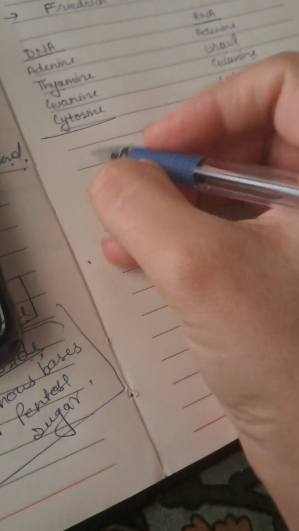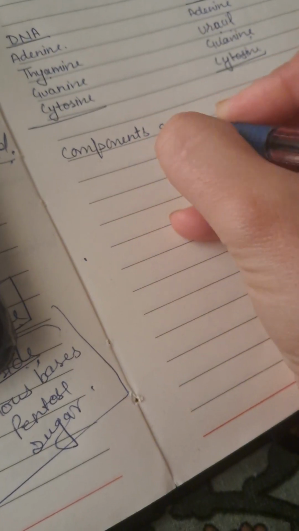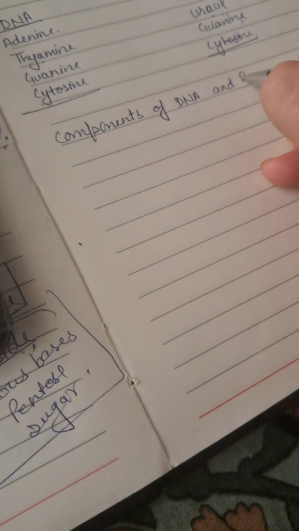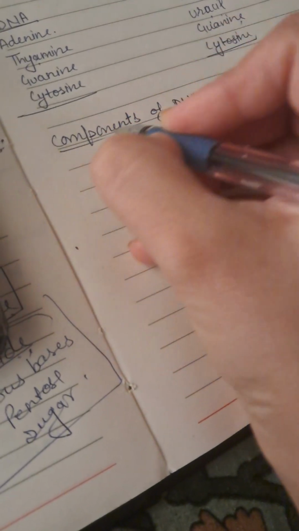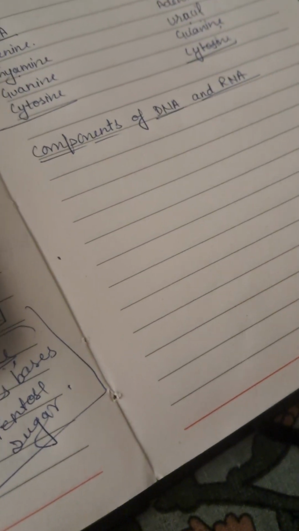Okay, so simply, if I say components of DNA and RNA, components means the different constituents which are present inside DNA and RNA.